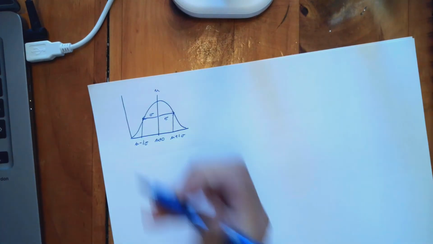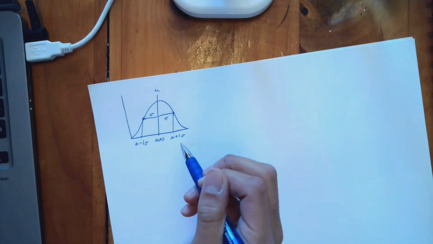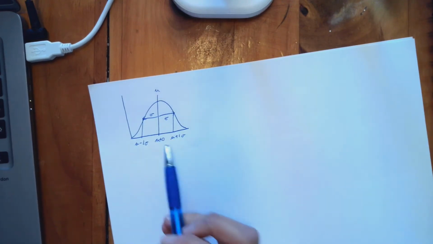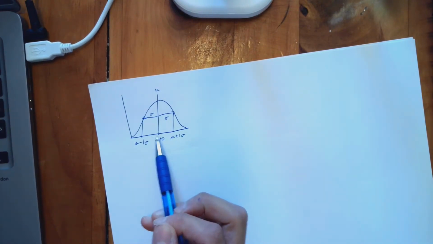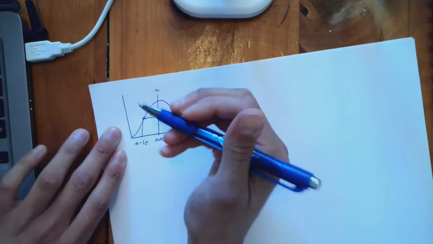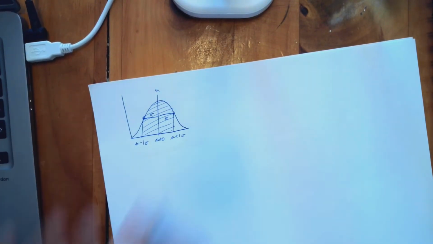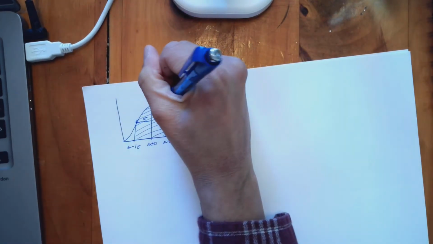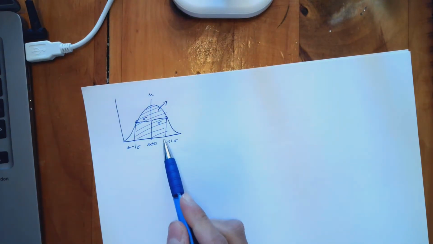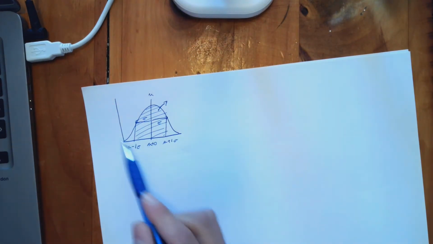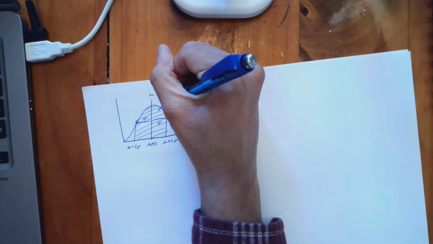So this is telling us that for our values here, this is our mean plus 1 standard deviation, this is our mean minus 1 standard deviation. And based on a general property of the normal distribution, we always know that the area in between the mean and 1 standard deviation on either side, so in a positive or a negative direction, is going to be equal to 0.683, or 68.3% of the total area.